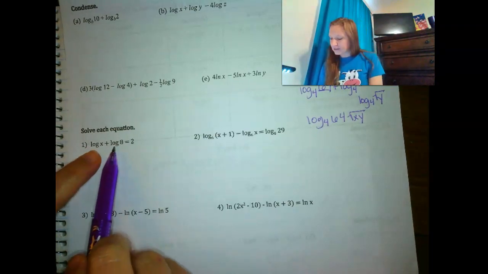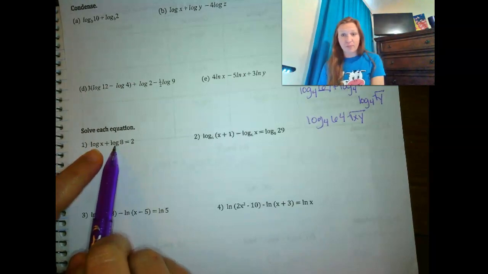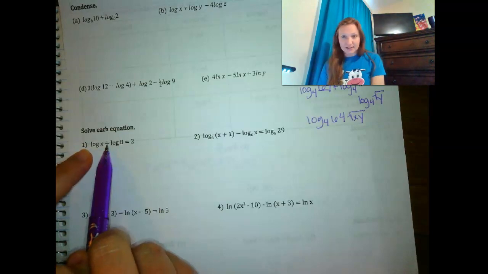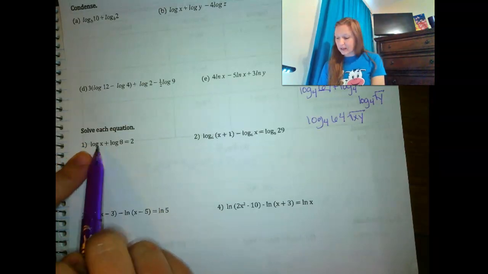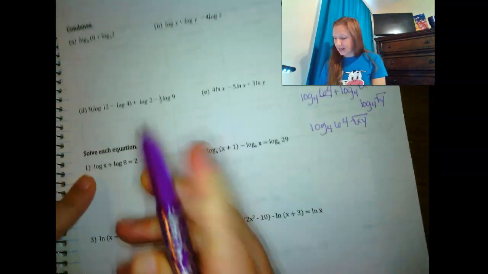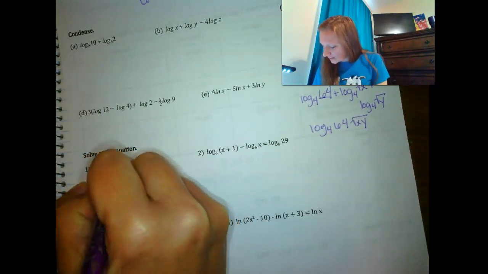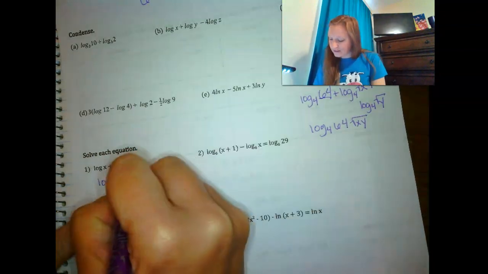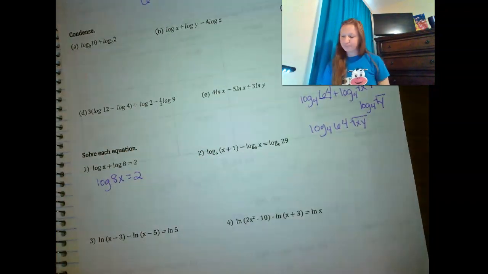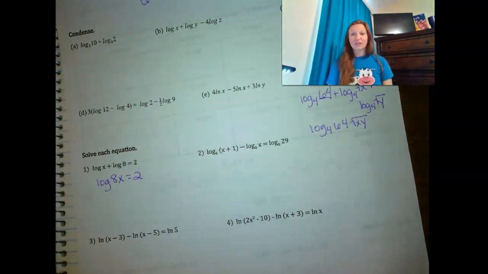I want to combine these logs. Notice they have the same base. They have a base 10 that is implied here. And they are being added together, which means I can multiply their arguments together. I can rewrite this as log 8 times x, we write as 8x, equals 2. Now we have an equation we can solve.